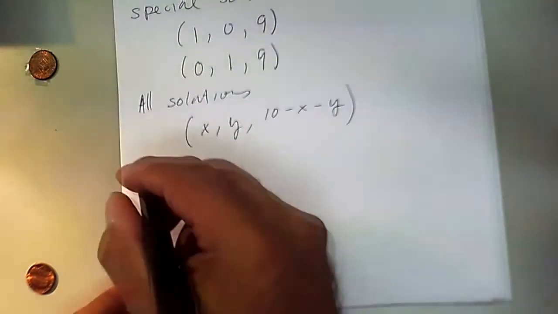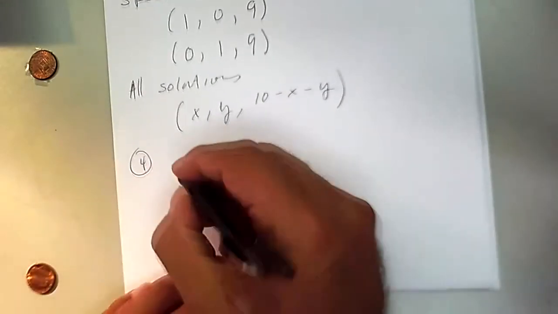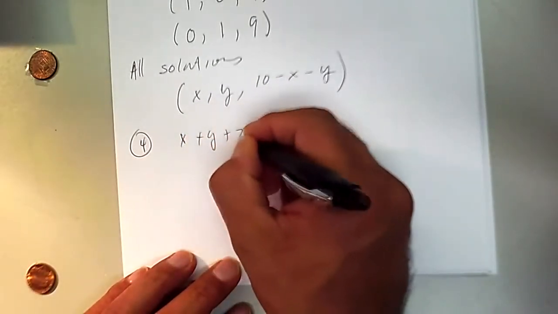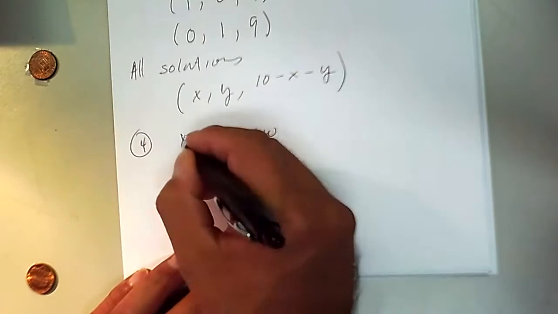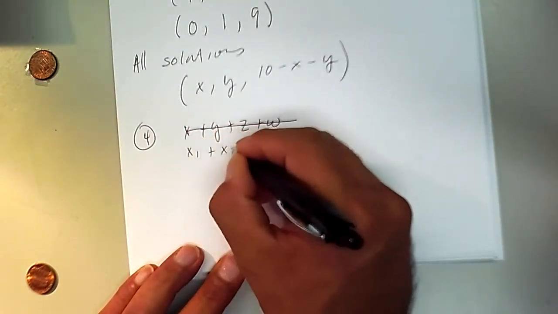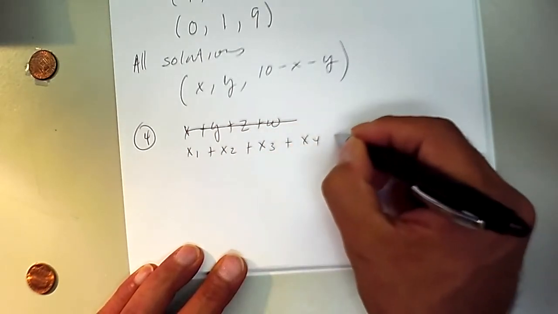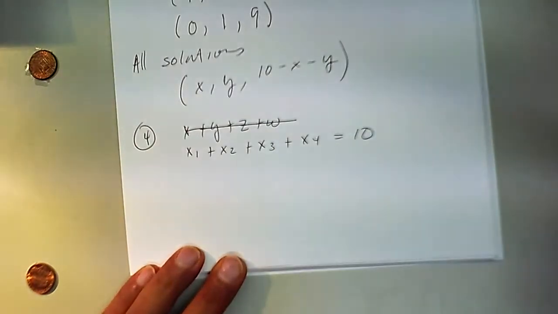And just to be sure, let's do an example 4. Let's say x plus y plus z plus w. Oh, we have a lot of variables. Let's start using x1 plus x2 plus x3 plus x4 equals 10. Same kind of problem.